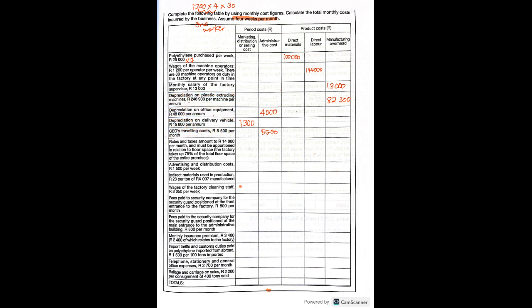Okay, let's look at the next item. So here it says to you that rates and taxes amounts to 14,000 Rand per month, and it must be apportioned in relation to the floor space. The factory takes up 75% of the total floor space of the entire premises.